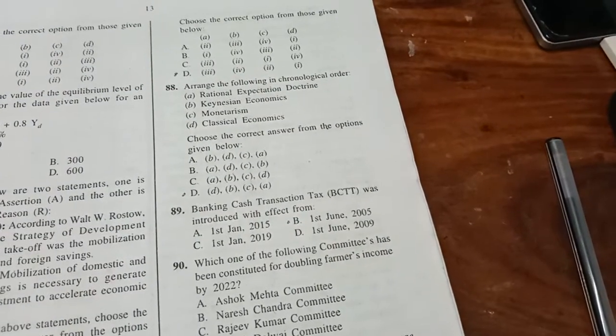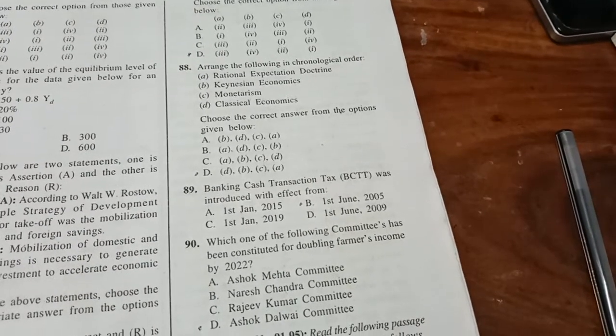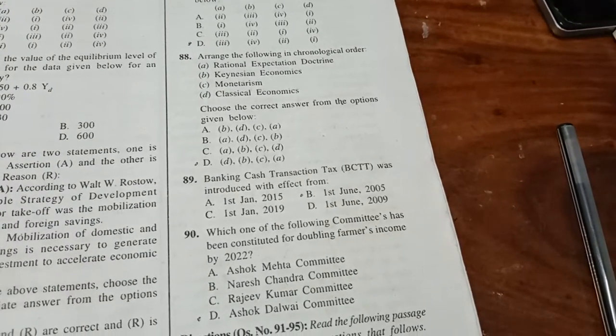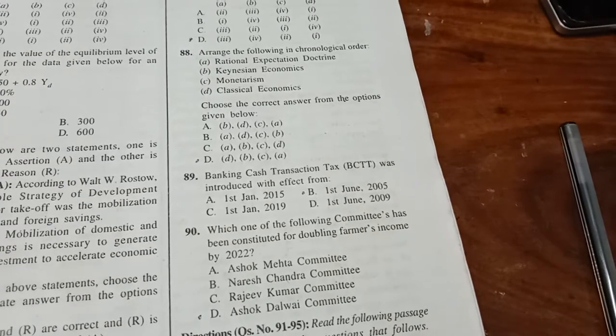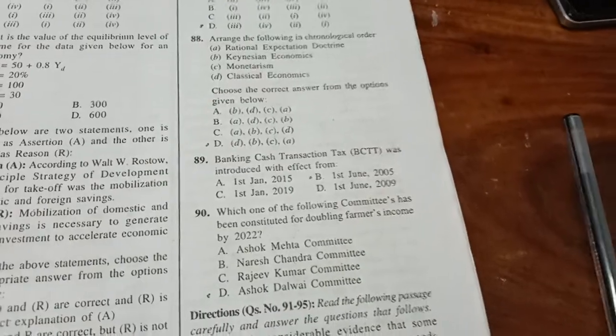Banking cash transaction tax, BCTT, was introduced with effect from 1st June 2005. Which one of the following committees has been constituted for doubling farmers' income by 2022? Ashok Dalwai Committee.